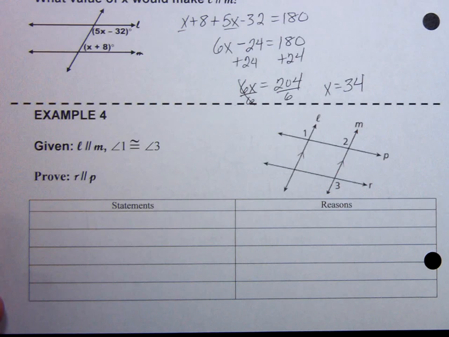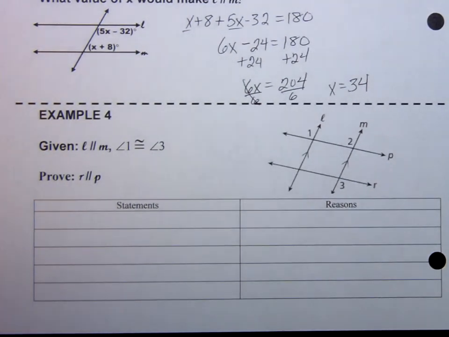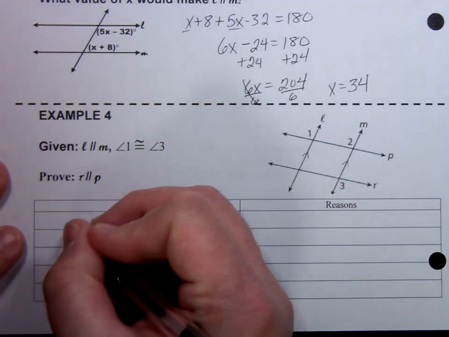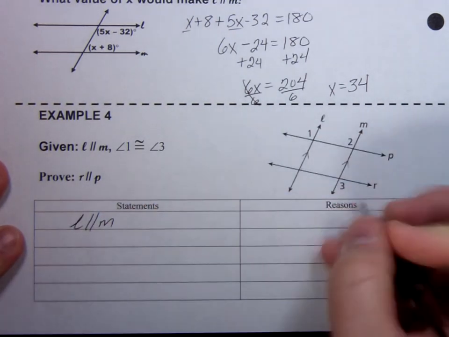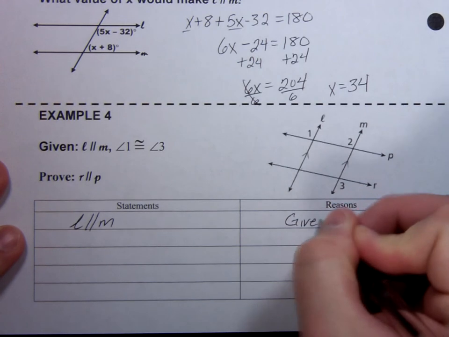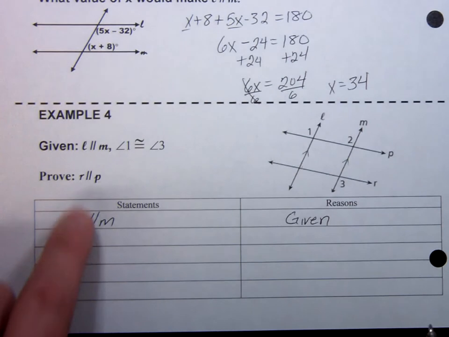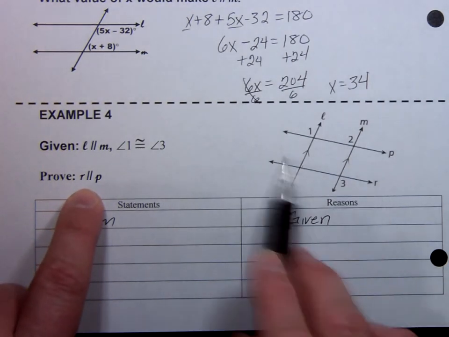Alright, last one. Let's take this information and let's do a proof. Okay, when we do a proof, we always start with the first given. It's given that lines L and M are parallel. Okay. Our goal is to prove that lines R and P are parallel.